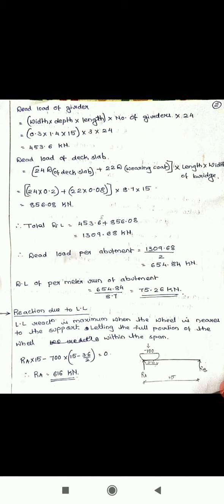Dead load per meter run of abutment will be divided by 8.7. Now we need to calculate this for every meter, so we divide it by the width of the bridge, because the abutment will be for the entire width of the bridge, which is taken as 8.7. So it is 654.84 divided by 8.7, which is equal to 75.26 kilonewton.